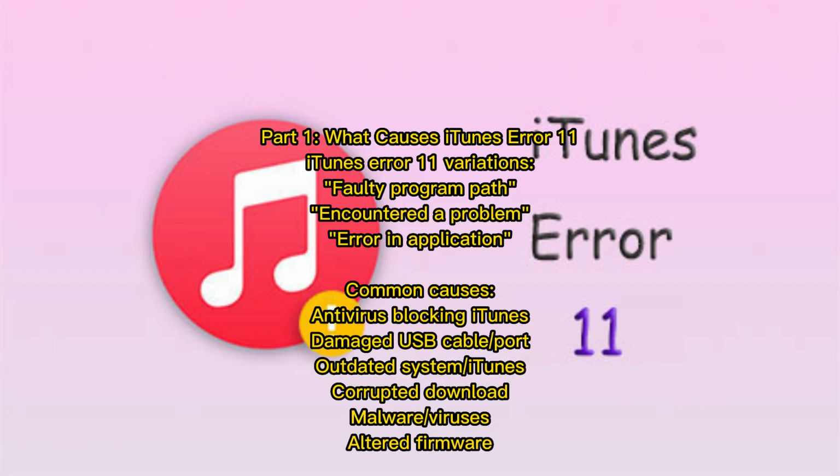iTunes error 11 variations: faulty program path, encountered an error in application. Common causes: antivirus blocking iTunes, damaged USB cable or port, outdated system or iTunes, corrupted download, malware or viruses, altered firmware.